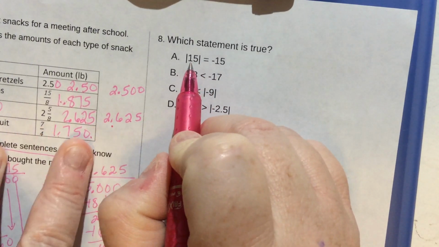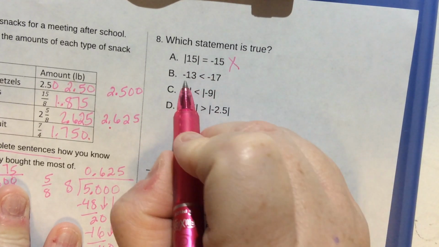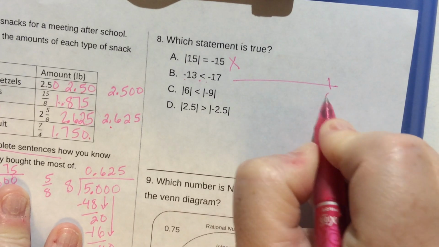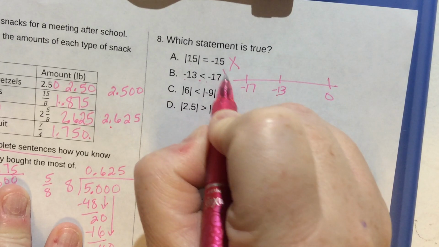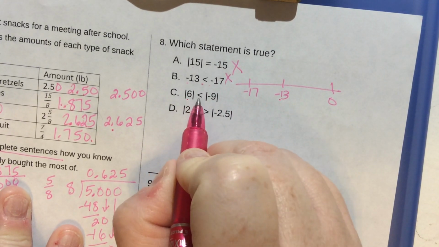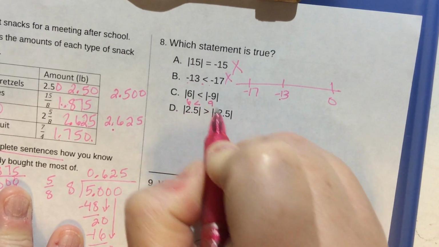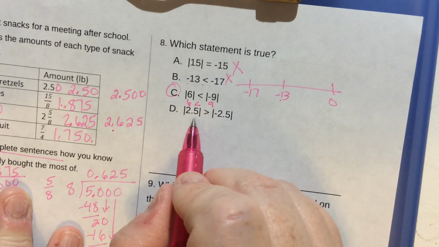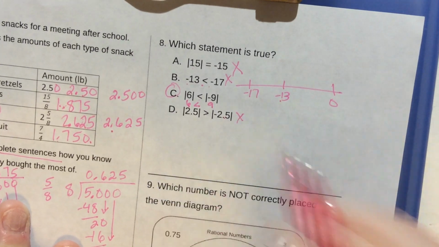Which is true. The absolute value of 15 is -15. No, absolute value is positive. -13 is less than -17. No, because if there's my 0, 13 is to the right. Absolute value of 6 is less than the absolute value of -9. That's true, because that says 6 is less than 9. That's true. The absolute value of 2.5 is greater than the absolute value of -2.5? No, they're equal. They're the same distance from 0.